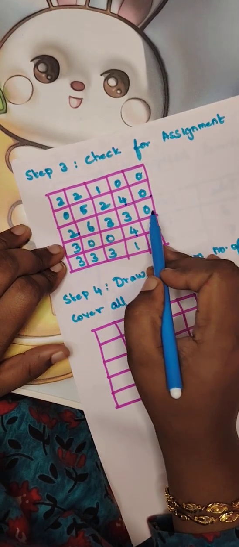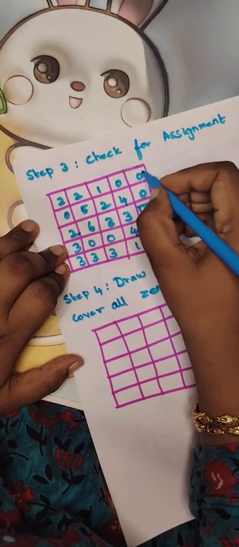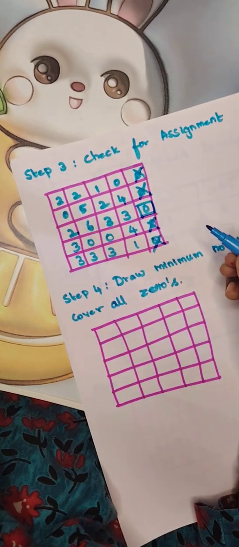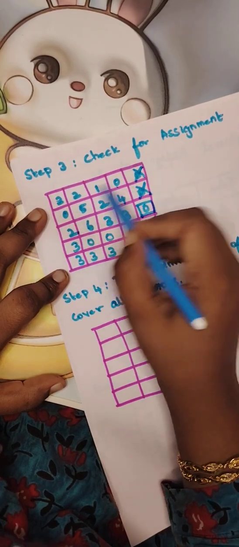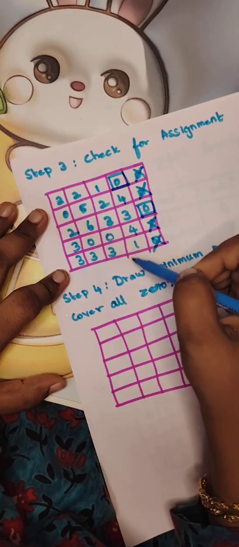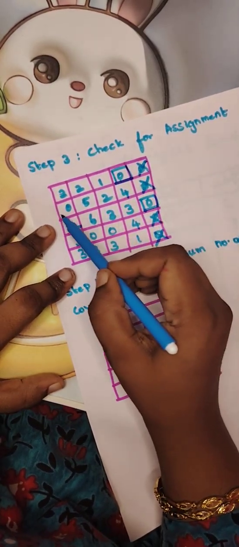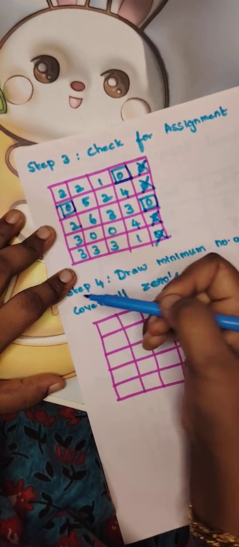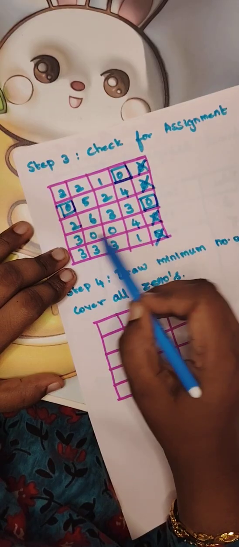In the third row there is only 1 zero, so row wise I'm selecting the zero, and column wise the zeros will be cancelled. In the first row there is only 1 zero, so row wise I'm selecting the zero; column wise there are no zeros, so I'll leave it. In the second row there is only 1 zero, so row wise I'm selecting it; column wise there is no zero to cancel. Then in the fourth row there are 2 zeros.